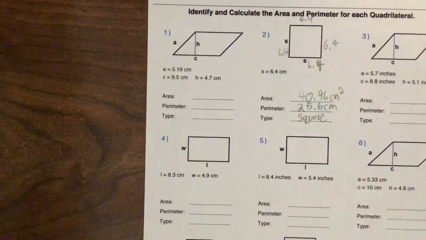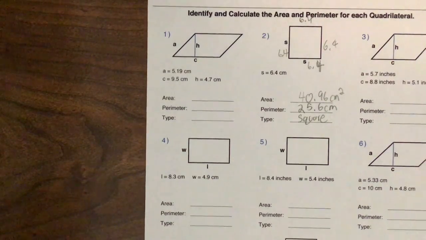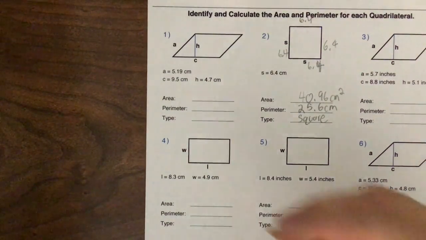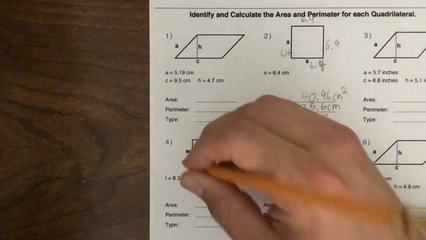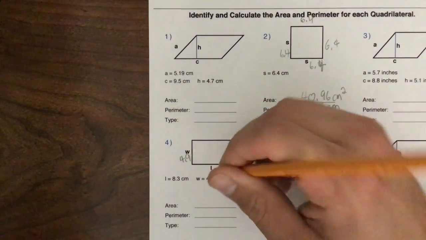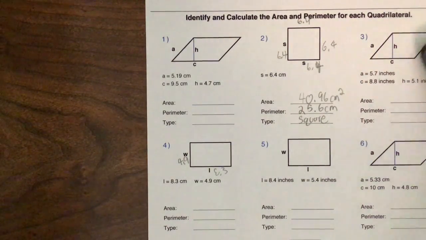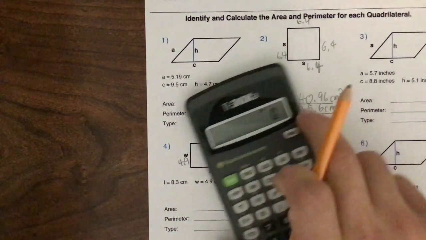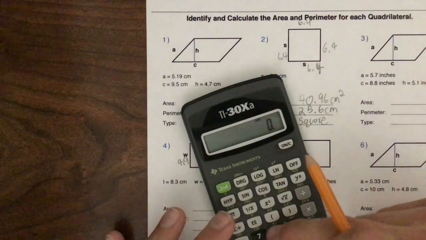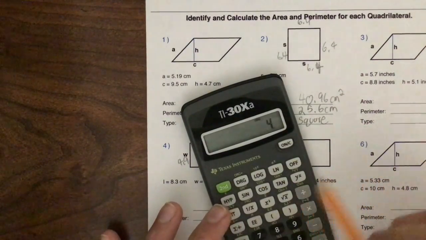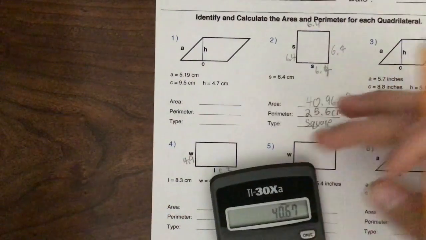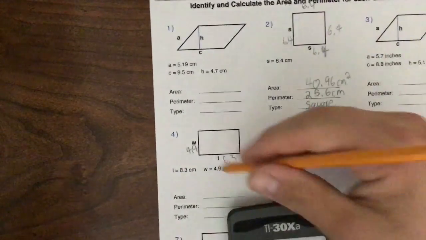Okay, all right, let's go down here to number 4. We have a rectangle. So we'll do, let me label real quick, 4.9, 8.3. Okay, the base, we're going to take 8.3 times 4.9. So 8.3 times 4.9 equals 40.67.